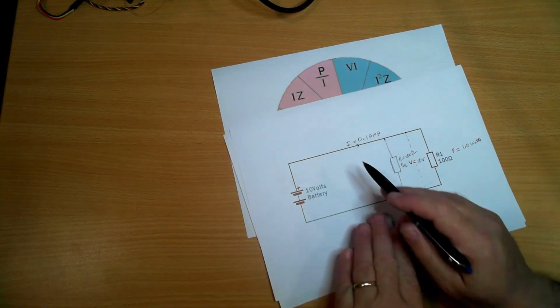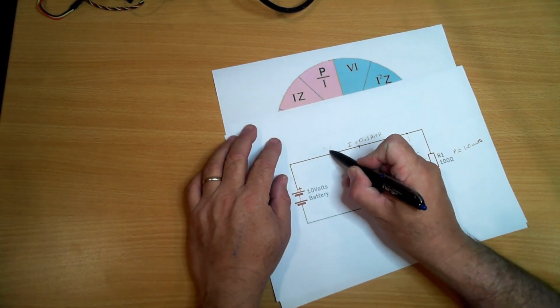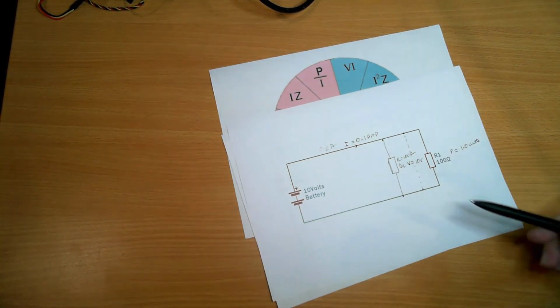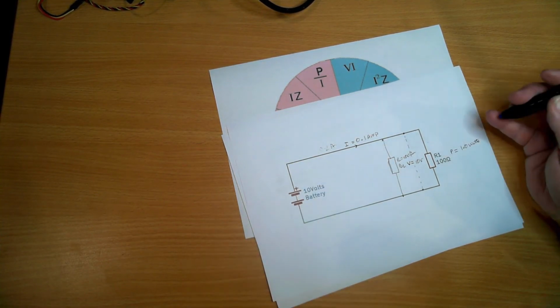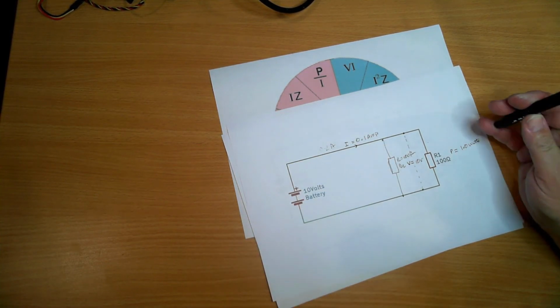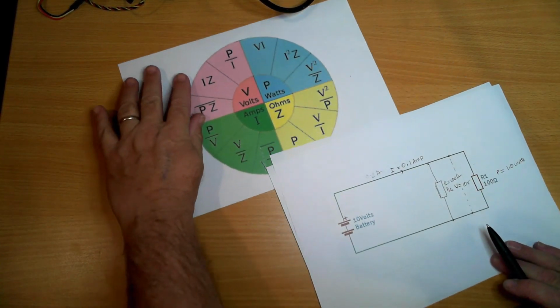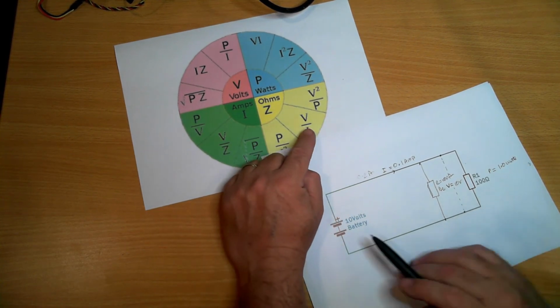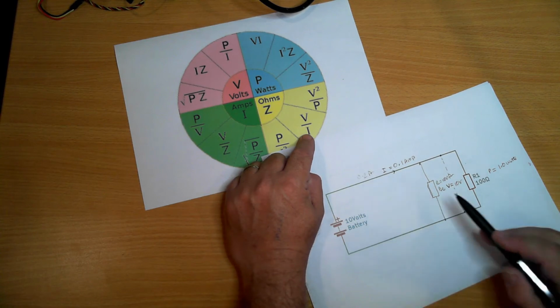So that will sum up for a total of 0.2 amps. If you've got 0.2 amps flowing out of a 10 volt battery, then you must have a resistance somewhere in the order of 50 ohms, because that's what our formula is going to tell us. So if we've got 10 volts, divide that by 0.2, it's going to give us 50.